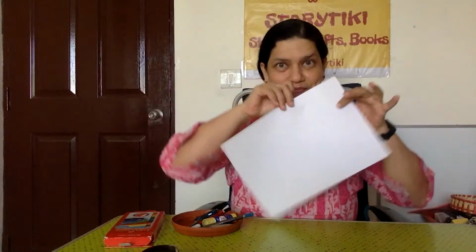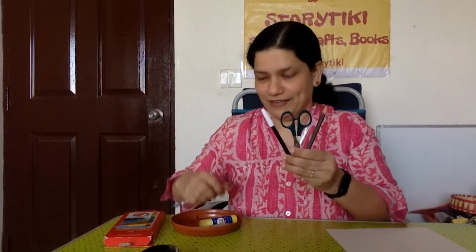The 10 best dragons. Do you have all the material ready for making a dragon? Let me tell you. We need an A4 size sheet of paper, a pencil, scissors, a black pen, glue, and of course, as usual, all kinds of colors of crayons or paints or color pencils that you want. Okay, so keep all this ready and be ready to make your craft after the story.